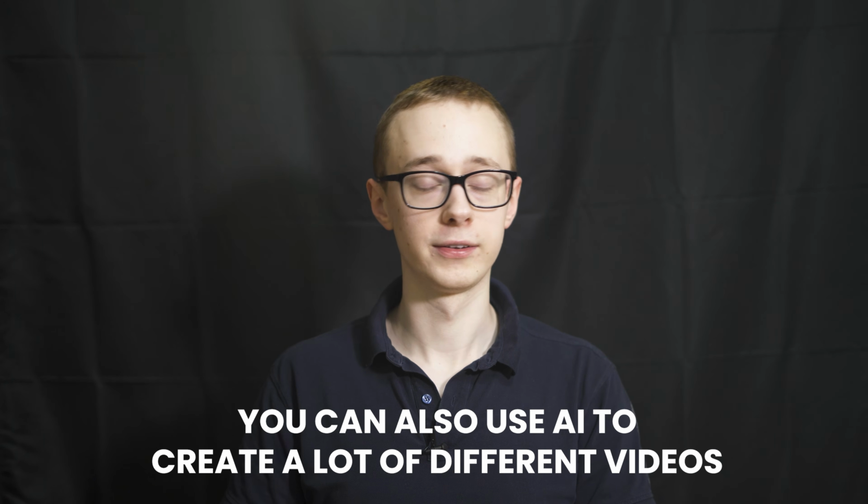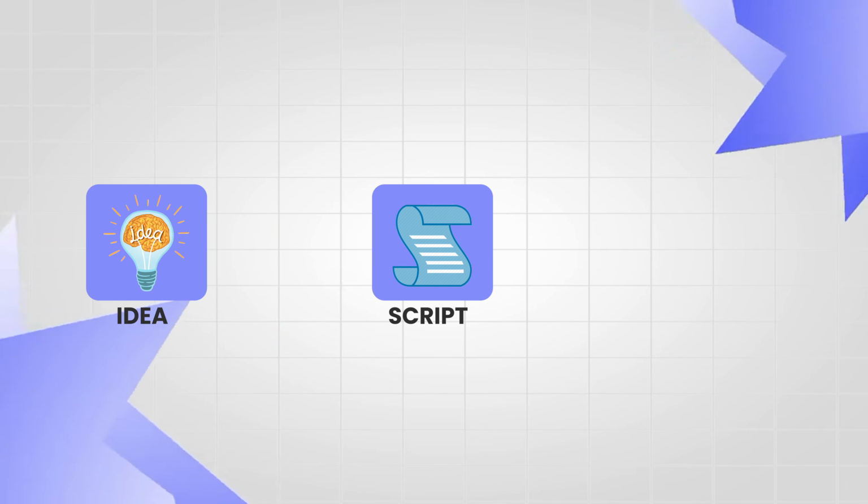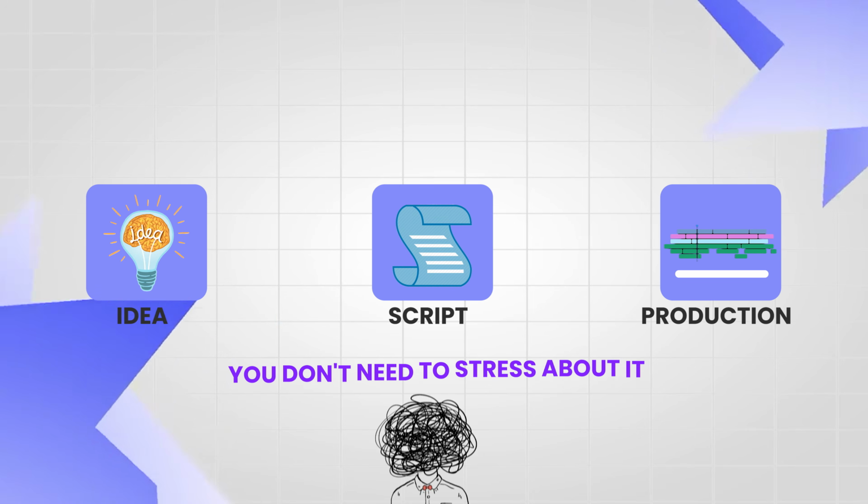You can also use AI to create a lot of different videos with AI tools and the new models, which change all the time. So I'm not going to mention that specific model because it will be outdated in about 30 seconds. Now, it takes a bit more time, but if you have that, it's a good option. But the point is that once you have an idea and a script, production is pretty straightforward and you don't need to stress about it.